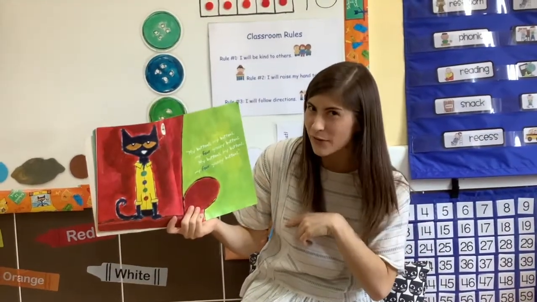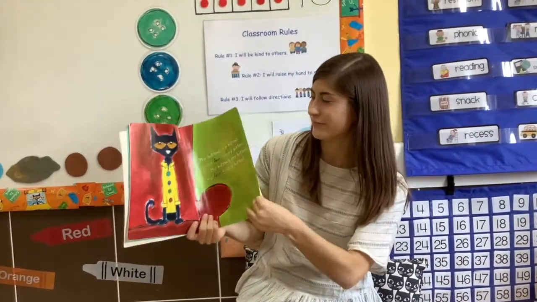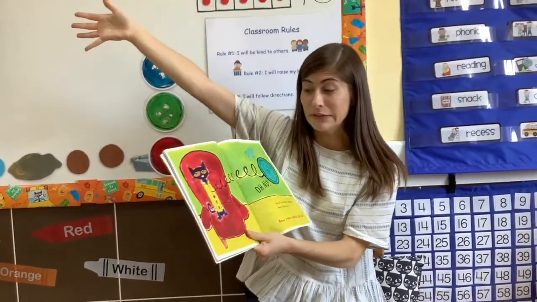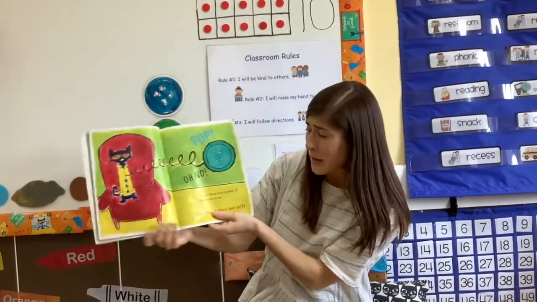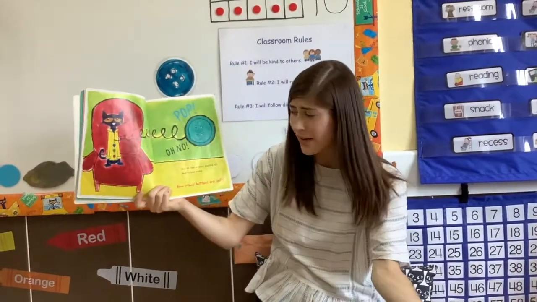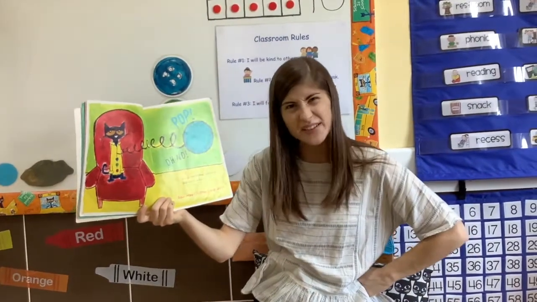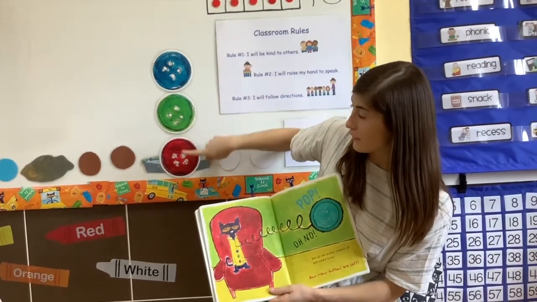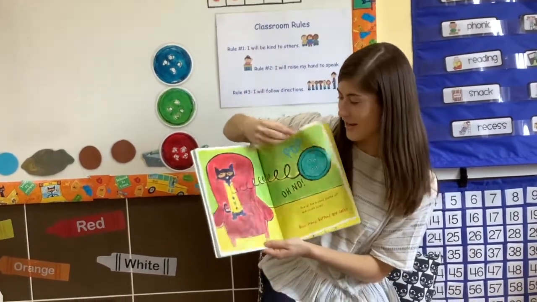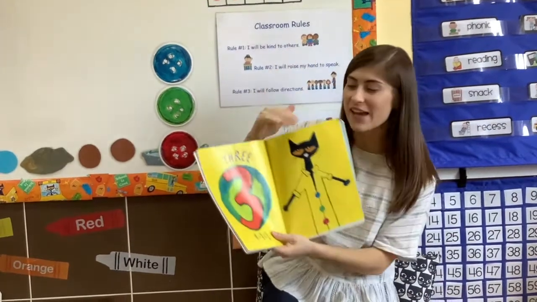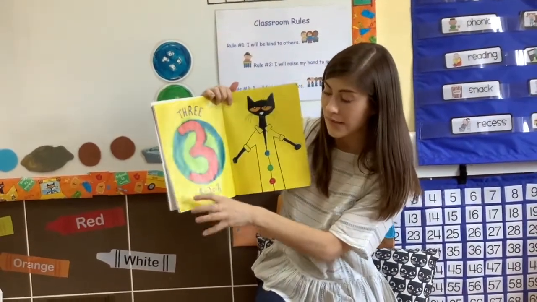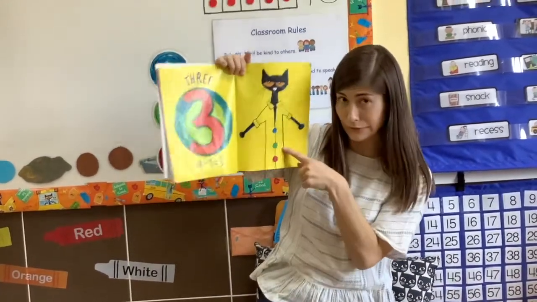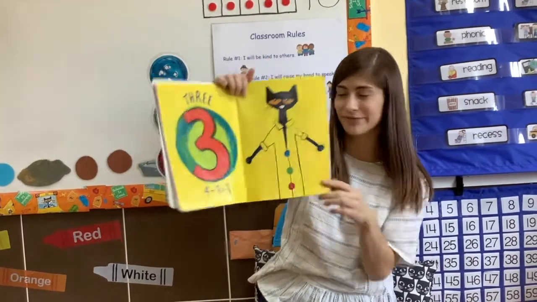How many does he have? 4. One of the buttons popped off and rolled away. How many buttons are left? Let's take a look. Do you know? Ready? 3. 4. Take away 1 is 3. Look at his buttons. Only 3 left. Oh no.